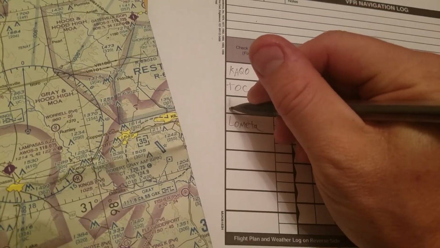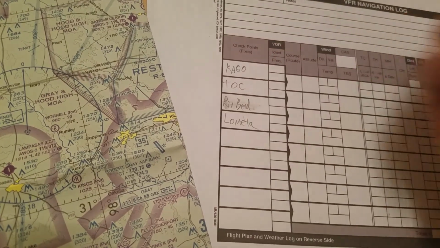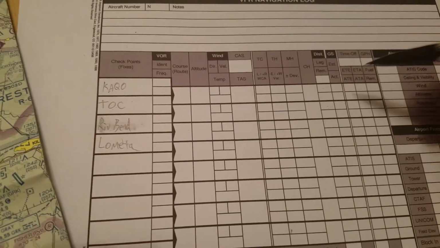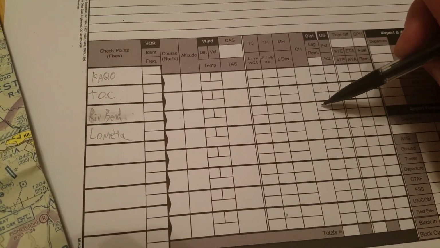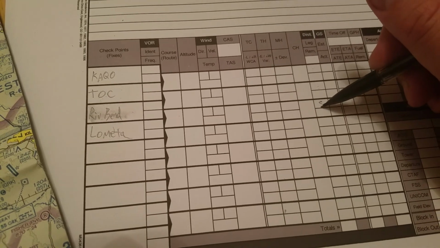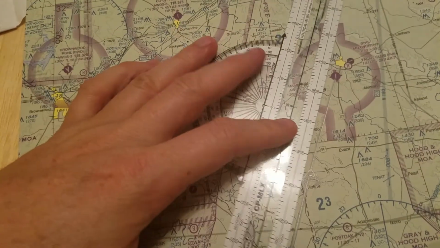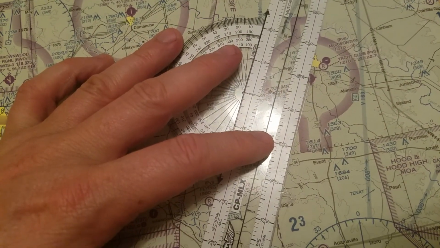Okay, so this I'm going to call River Bend. Then Lometa. So the distance from the River Bend to Lometa is going to be on this line right here, and it says distance. So this is 8. There's an 8. Okay, so from Lometa to the next thing was 14.